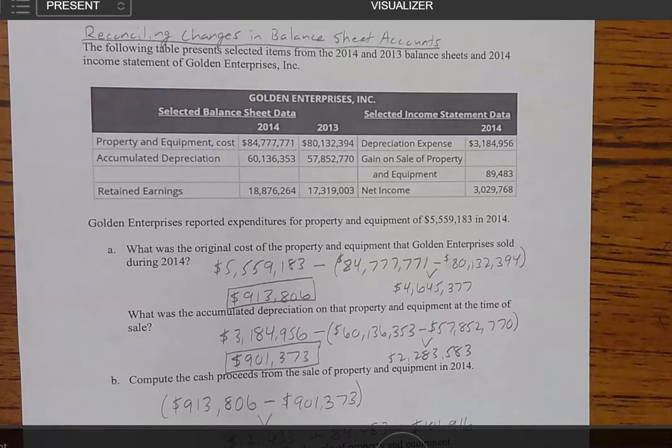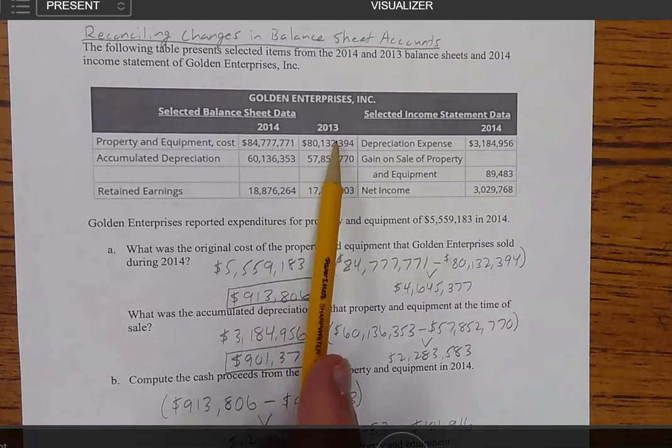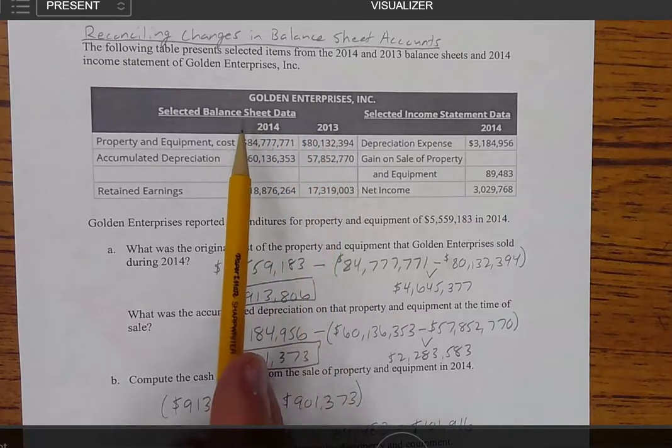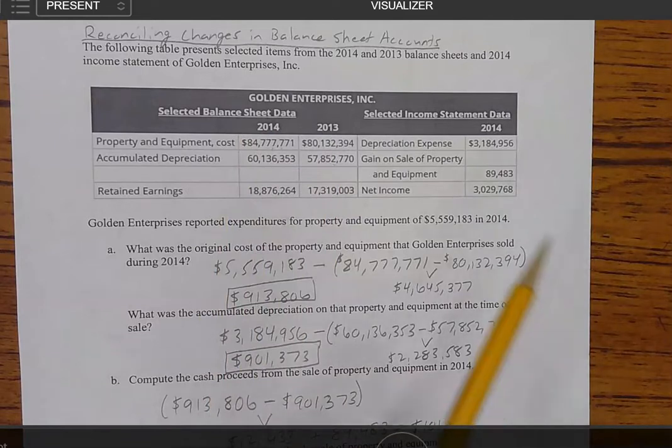We have selected data from balance sheets 2013 and 2014, as well as selected income statement data for 2014.